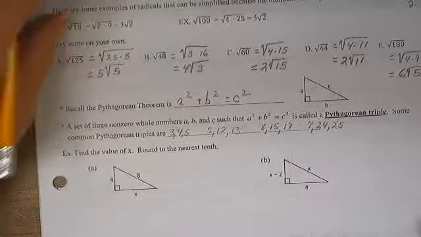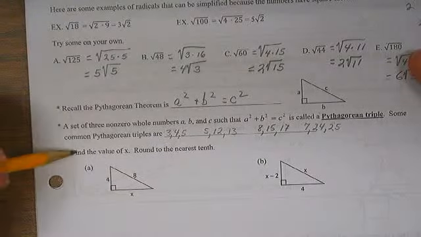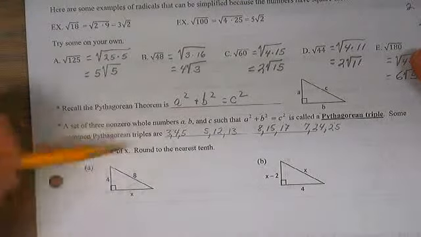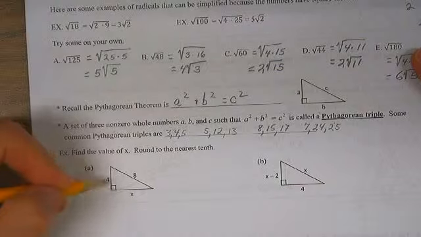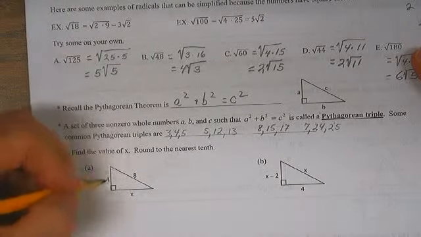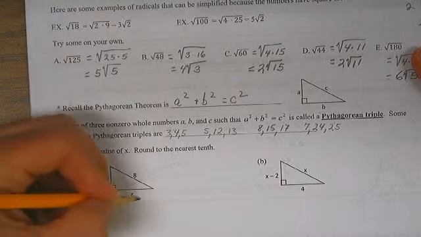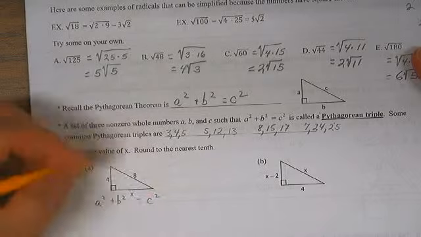Okay, here's some sample problems. Again, day 3, Pythagorean theorem. Find the value of x, round to the nearest tenth. We have a right triangle, so we know that a squared plus b squared equals c squared.